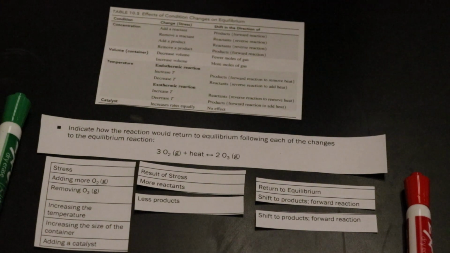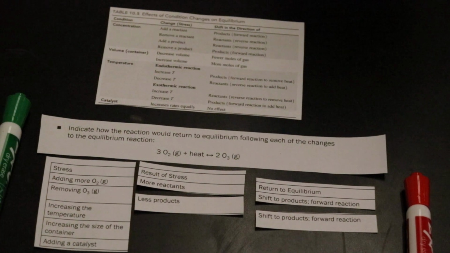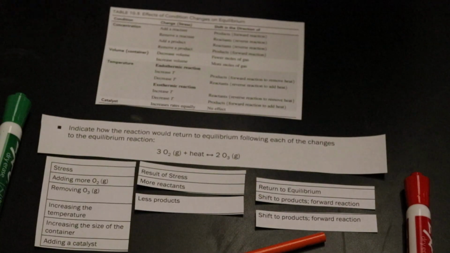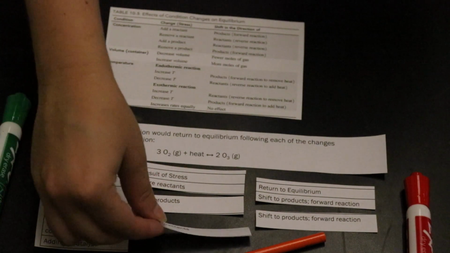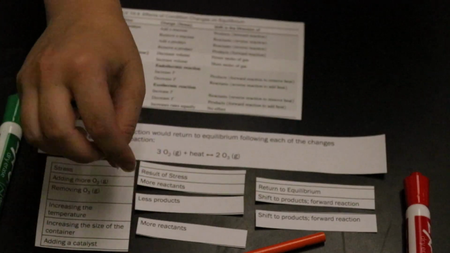So again, if we use our teeter-totter or seesaw method, if we add temperature or increase temperature, that would be the same thing as adding a kid to our reactant side. So that is the result of our stress.